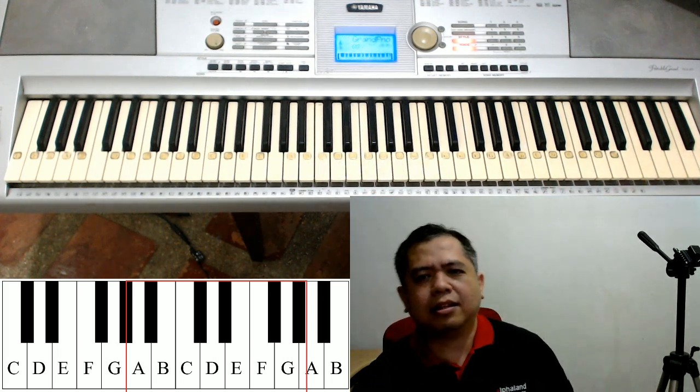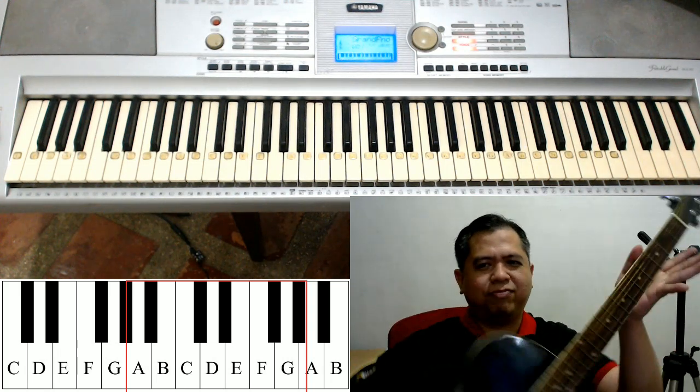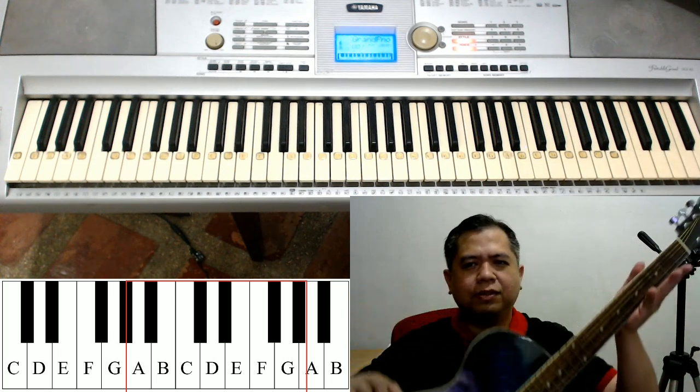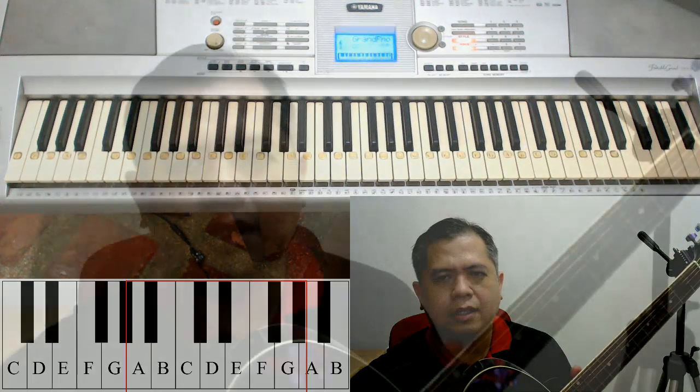That is not unique to the piano. Also in this guitar, the frets, the half steps, are created using the frets of the guitar.